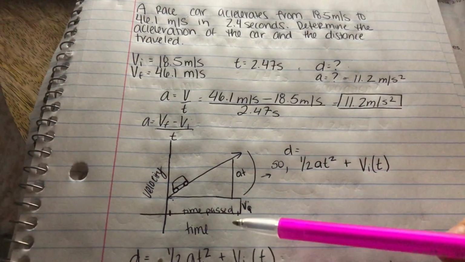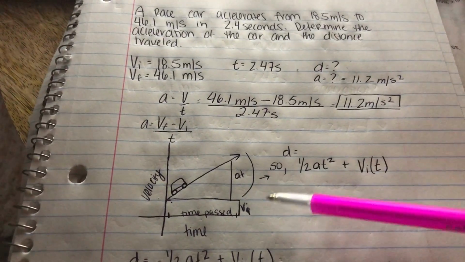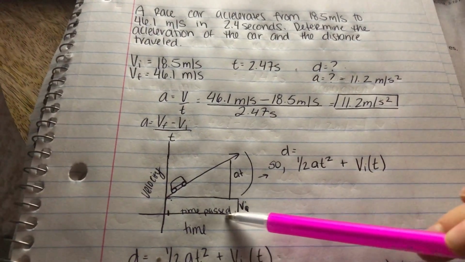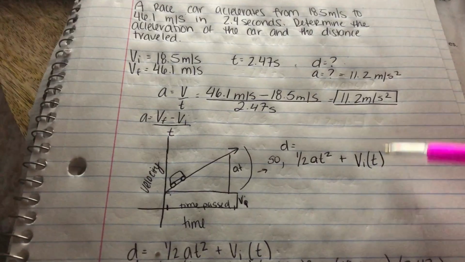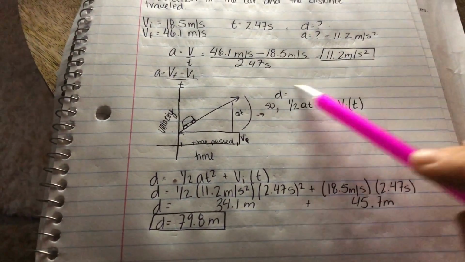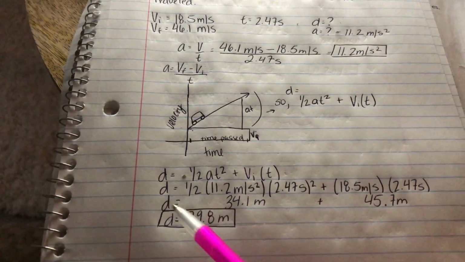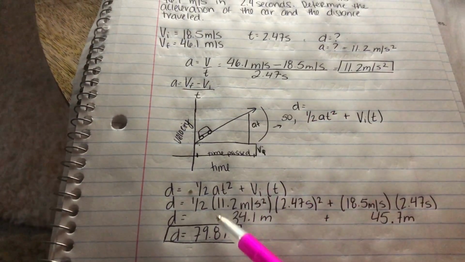And then you would do the rectangle, which is just the initial velocity, which is the height, times the base, which is time passed, so t. So that gave me an equation to find the distance traveled. So from there, I just plugged in the information from above.